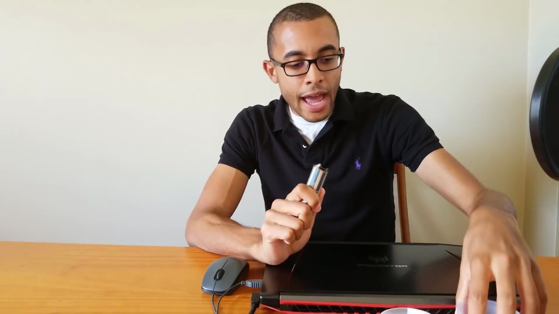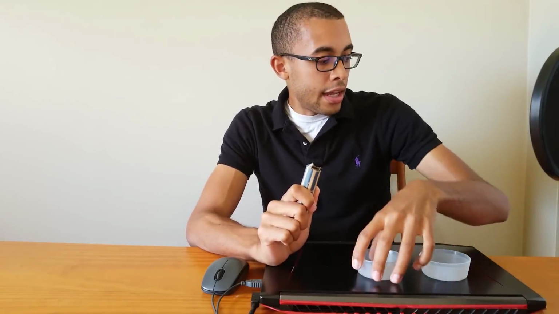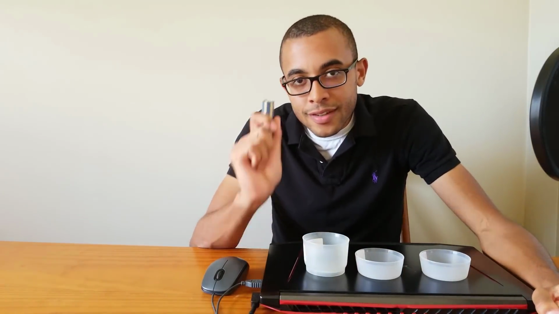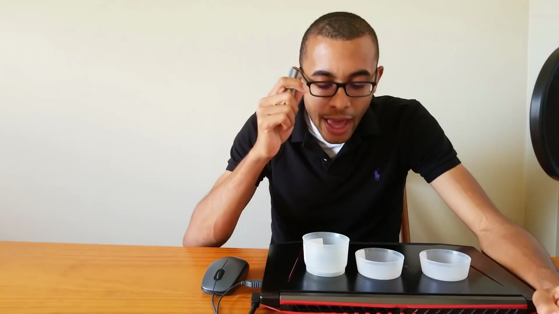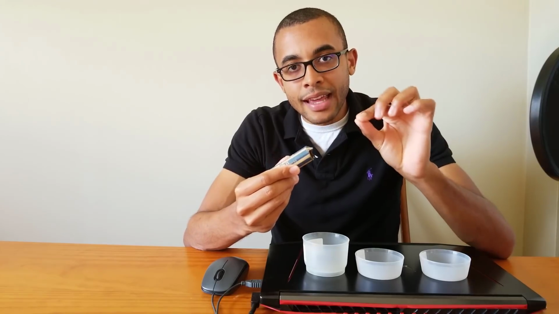So I have a roll of nickels here, and I have these 3 Tupperware containers, and each of these represents a staking pool. I'm going to answer some questions using these nickels and these staking pools. First, I'm going to unroll these nickels and put them in the staking pools. And each nickel is going to represent an ADA.